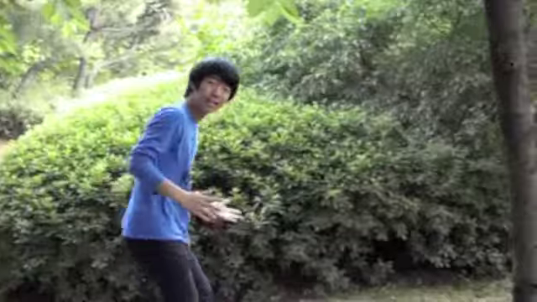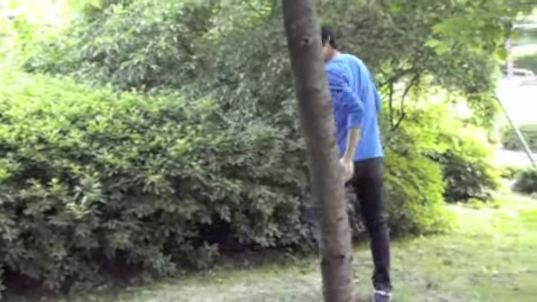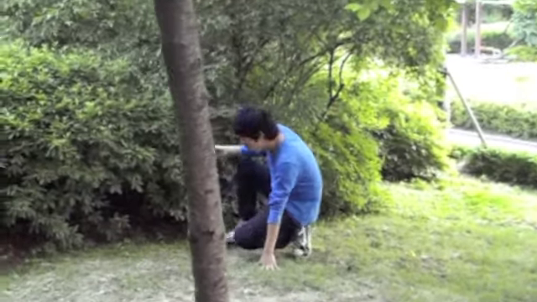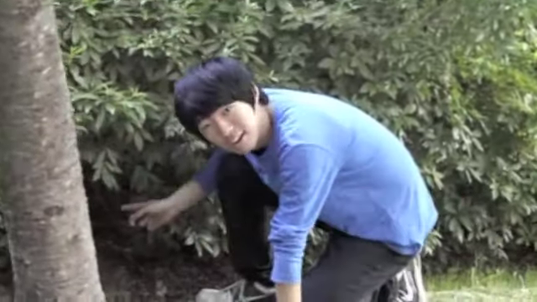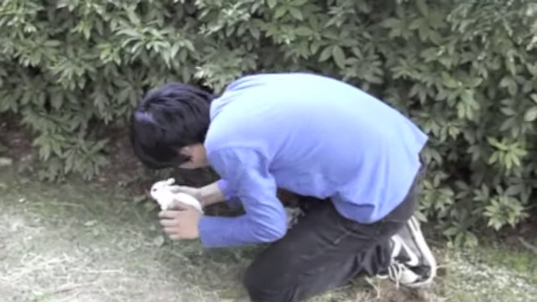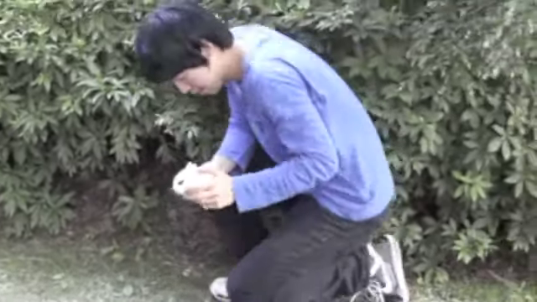I'm now in the field. In this field, there are rabbits living. Oh look! It's a rabbit hole. I might find some rabbits here. Oh, there's a rabbit. I'm going to try to get one. Oh, look at this little thing.